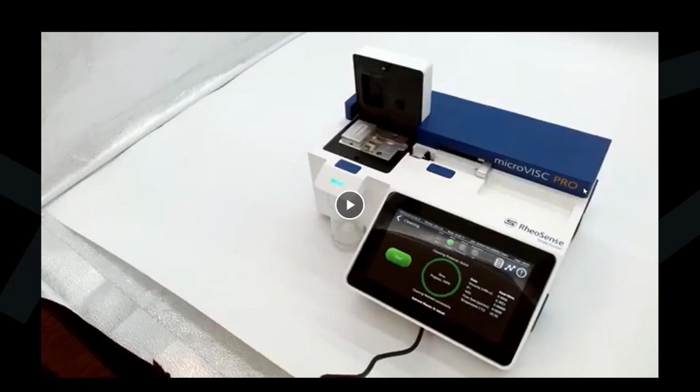We actually have an application note on the viscosity of sunscreen. In that application note, we show that we can measure viscosity at different shear rates, and that shows the shear thinning behavior of sunscreen. So you can access that application note if you are interested in this topic.